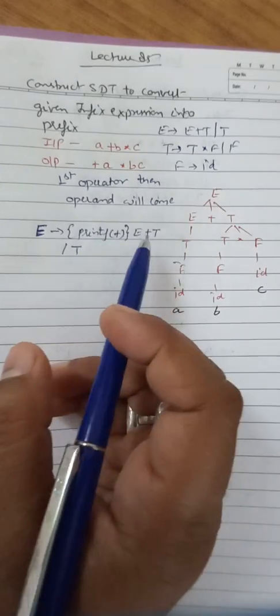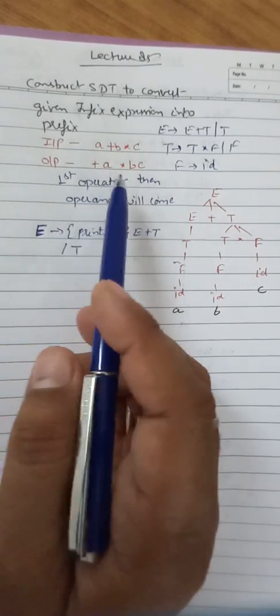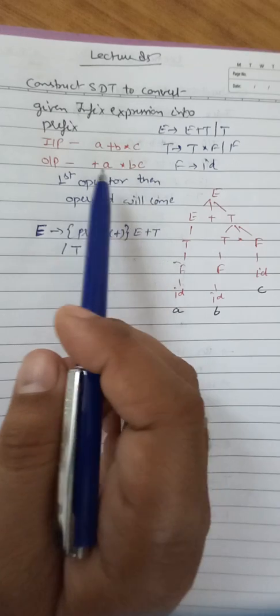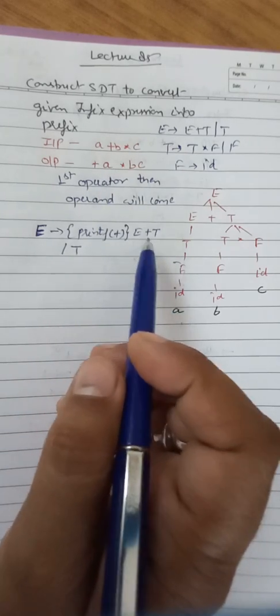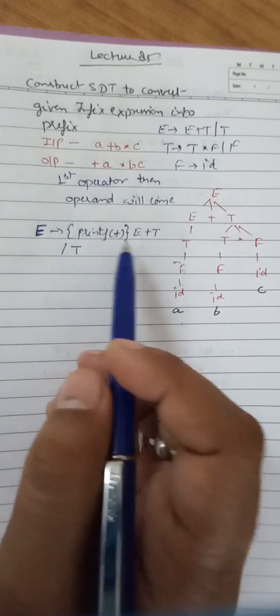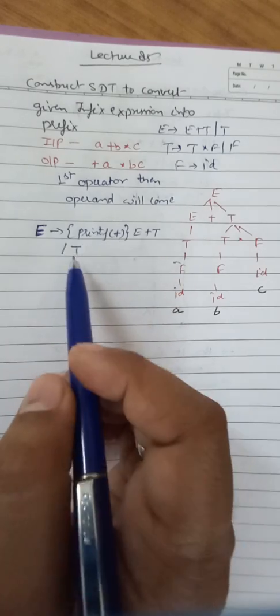So according to that grammar, for the infix to prefix SDT, first the operator will come, then the operand will come. So printf plus E plus T oblique T, because there is nothing else, we will write like this.